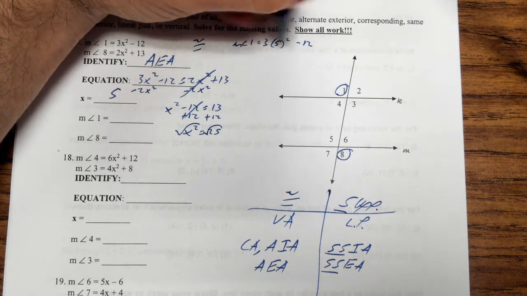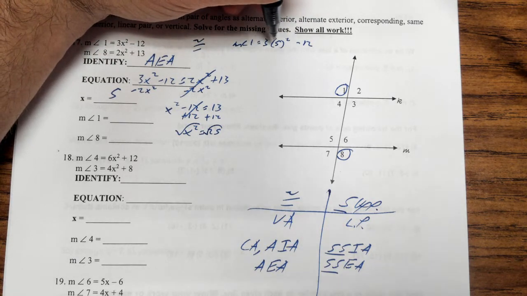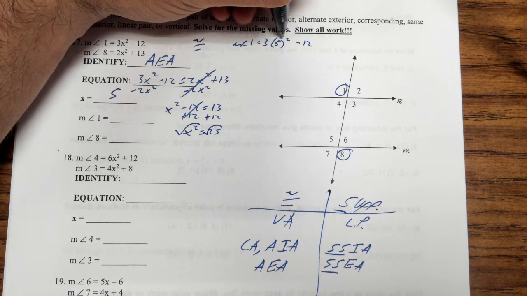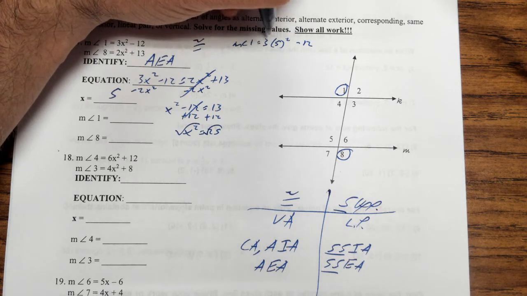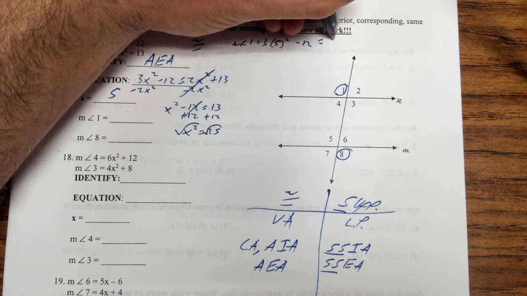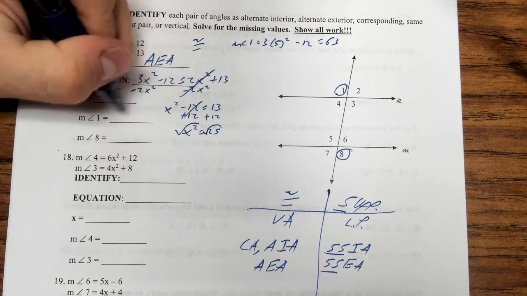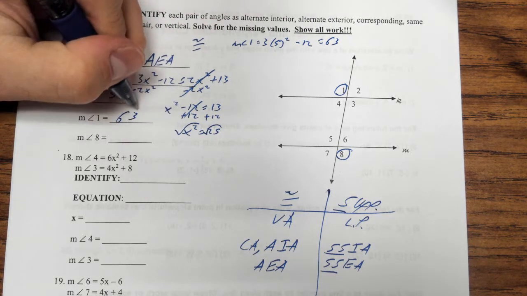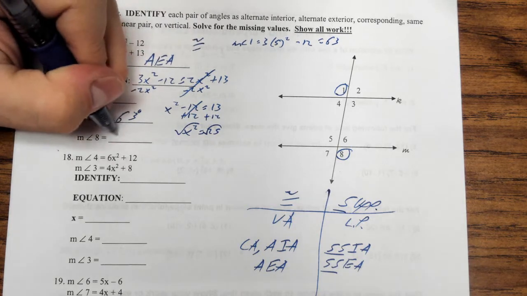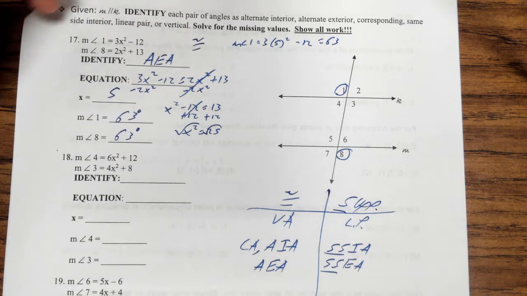If you do not use a calculator here, make sure you do order of operations. Got to square before you multiply. So 5 squared is 25, then we multiply by 3 to get 75. And 75 minus 12 is 63. So angle 1 is 63 degrees. And angles 1 and 8 we set up here are congruent, so it would have to also be 63.